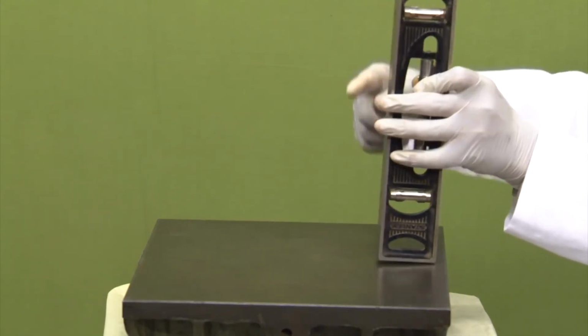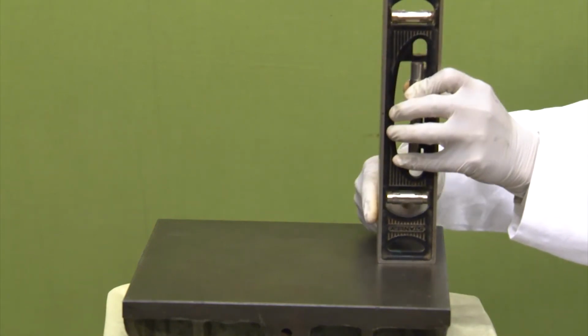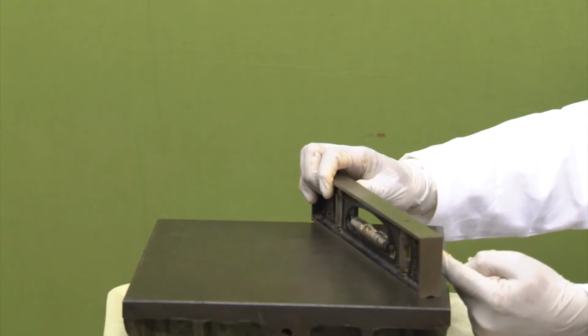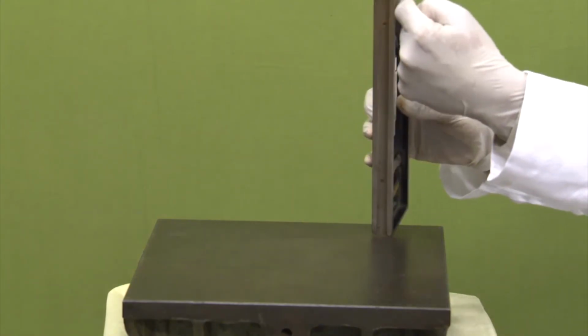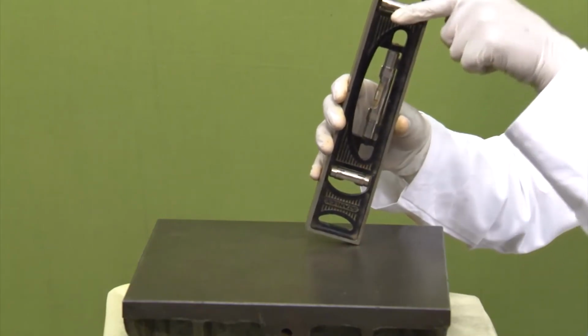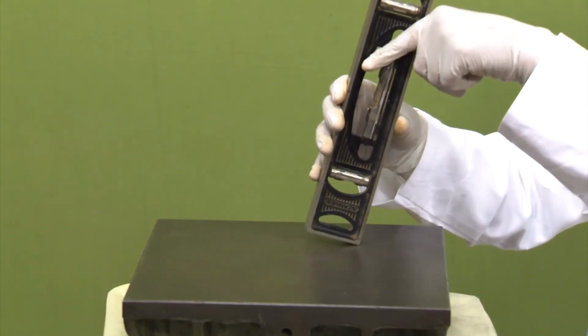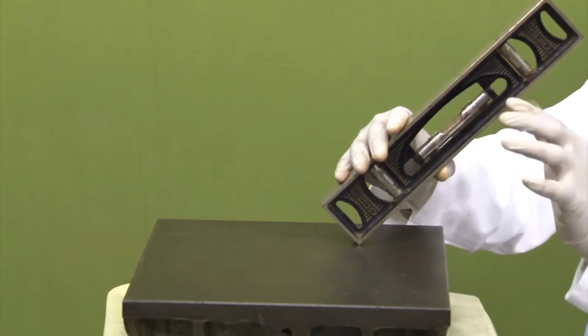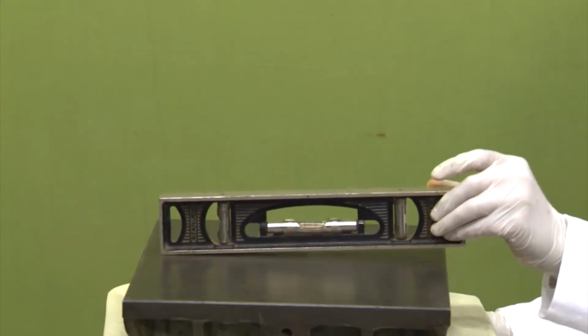it can be used to mark lines, proper vertical lines, okay, vertical markings, and sometimes a few vials in the spirit levels are also at 45 degree here. So, this 45 degree angle would let us mark the 45 degree angle directly. So, this is the use of the spirit level.